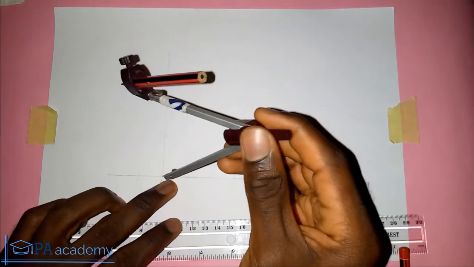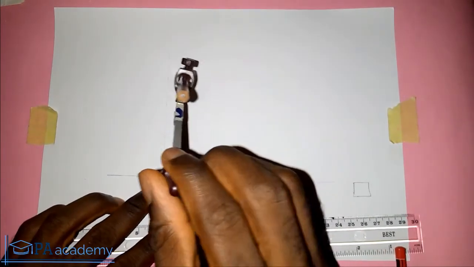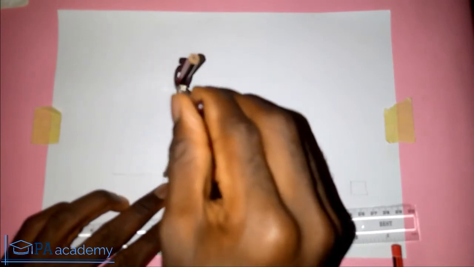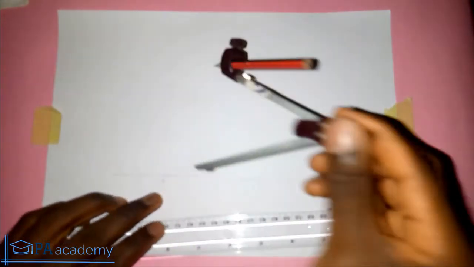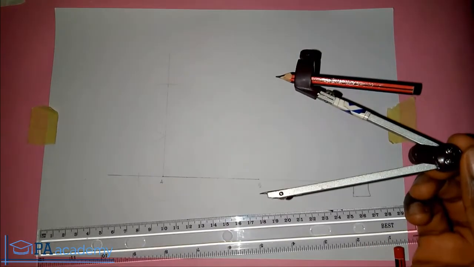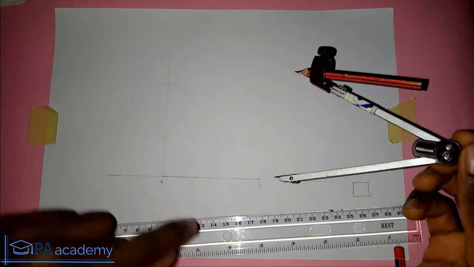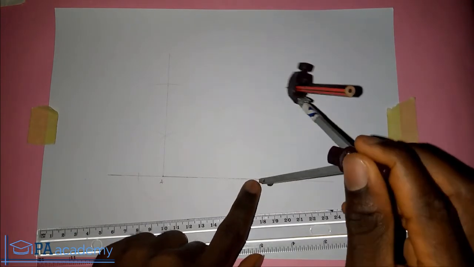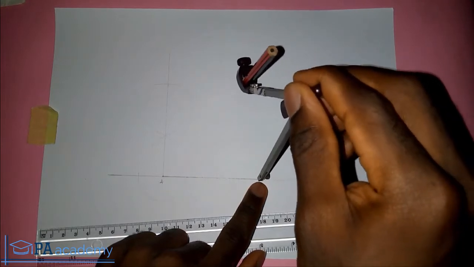So from point A, I'll draw an arc of 8 centimeters. So I'll draw an arc on that perpendicular line. So this is where it is. So this is 8 centimeters. So I'll come back to point B also. Then draw an arc 8 centimeters.